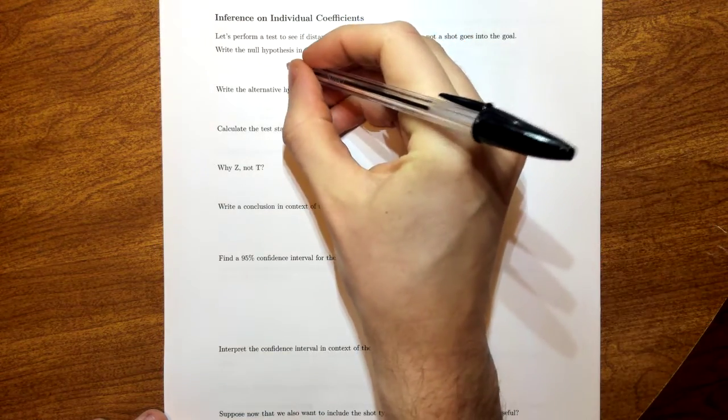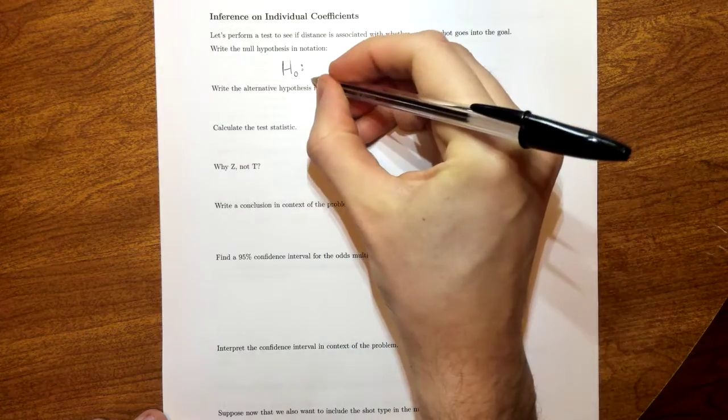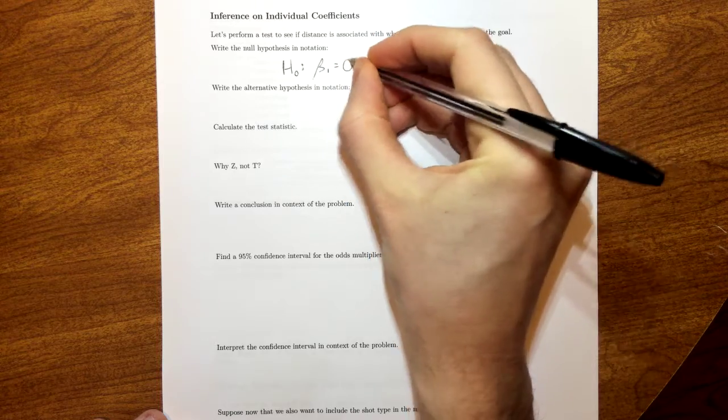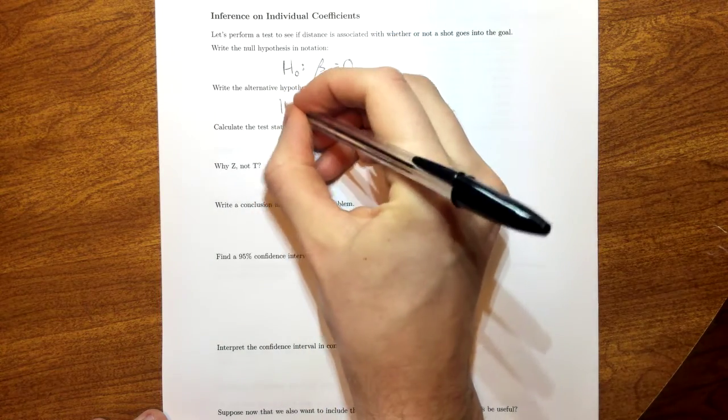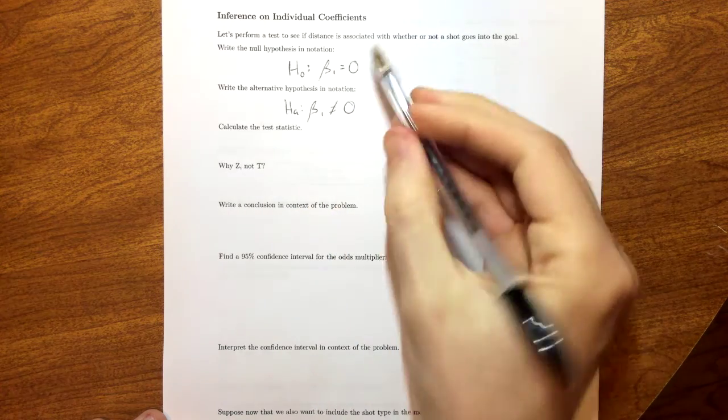Let's write the null hypothesis in notation. So that's just going to be that the slope is equal to 0. And the alternative is just going to be that the slope is something different from 0. So this is the same exact null and alternative that we had for simple linear regression.